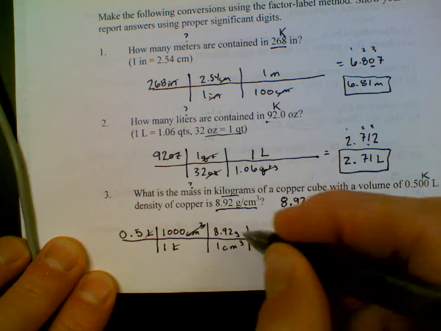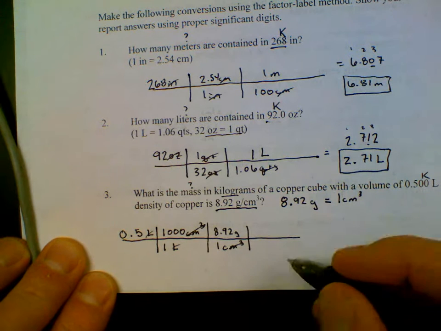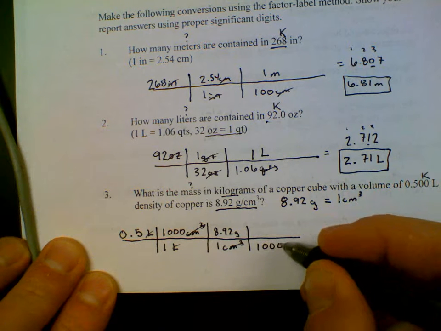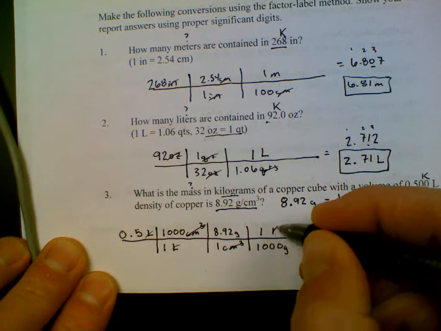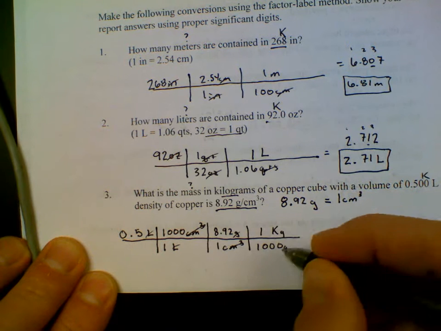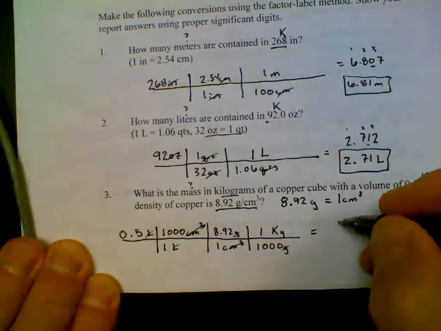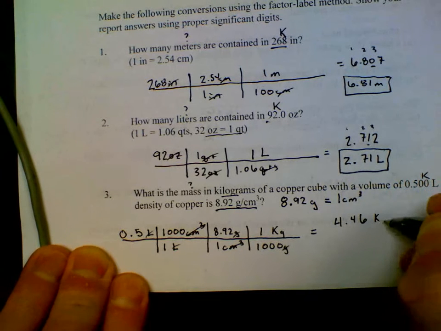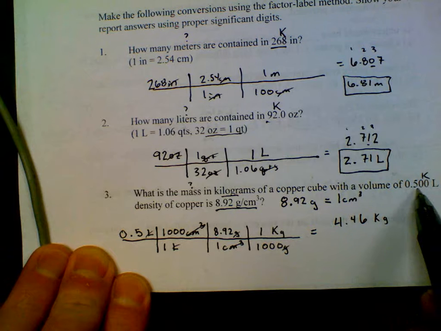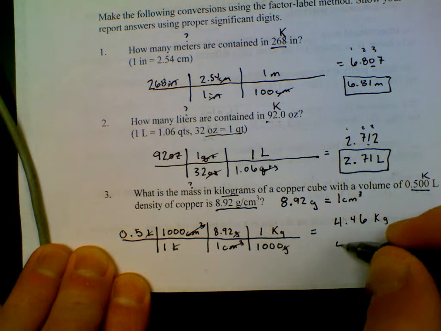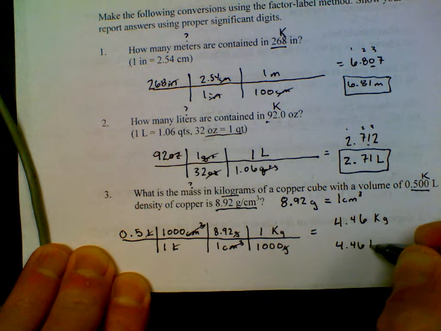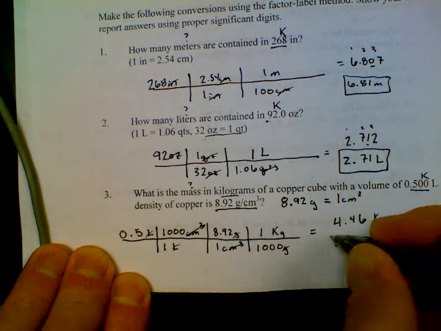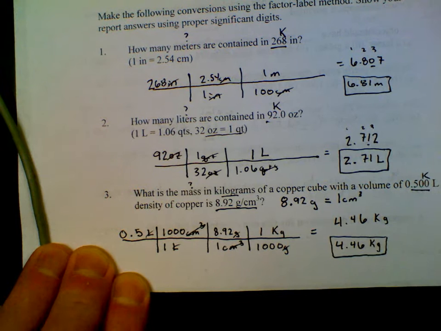Centimeters cubed cross off. 1,000 grams is equal to 1 kilogram. The calculator gives us 4.46 kilograms, and we have 3 sig figs in 0.500 liters, which gives us 3 here. Box your answer, so you're done.